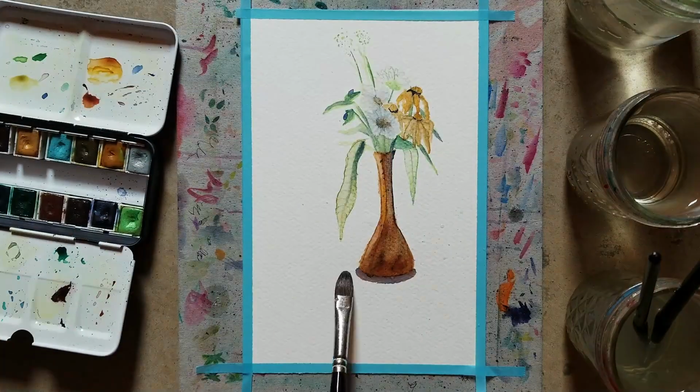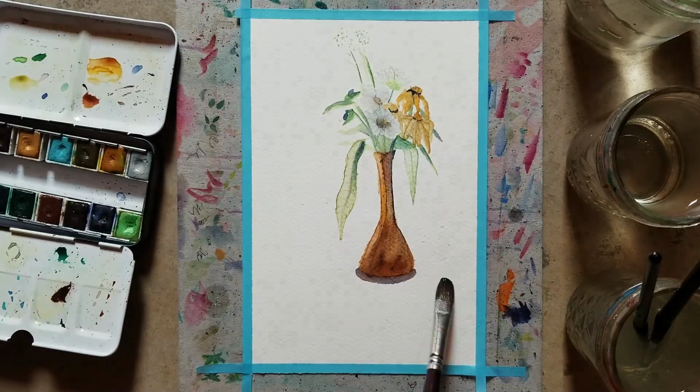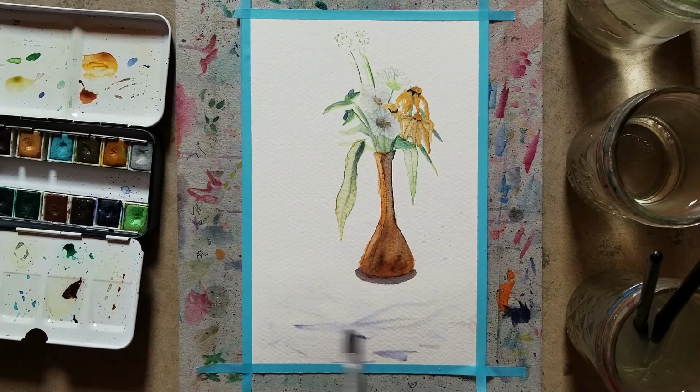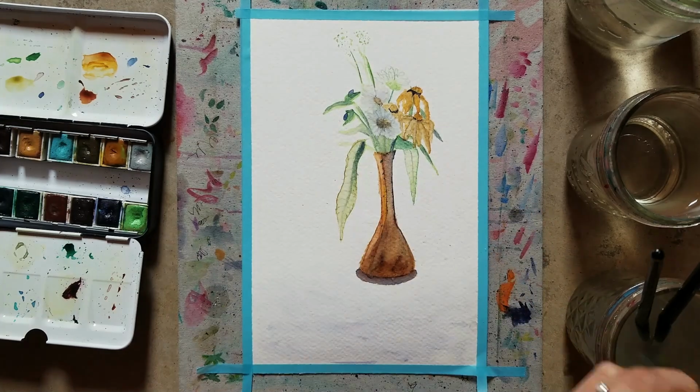And I want to paint a little bit of foreground. So I'm going to hint at the concrete floor that this vase is sitting on, just by using some gray and subtle bits of that deep blue purple color I've been using throughout for the shadow.